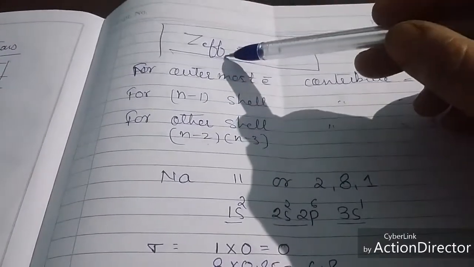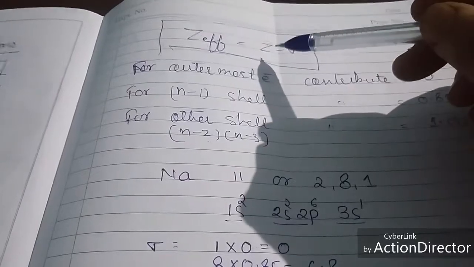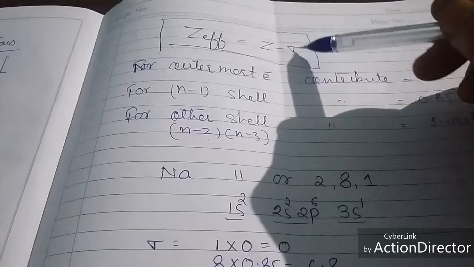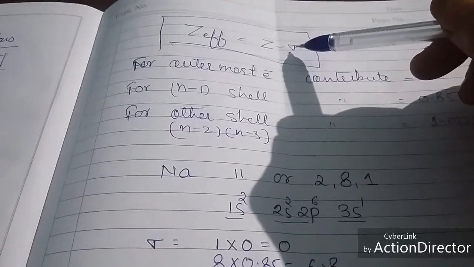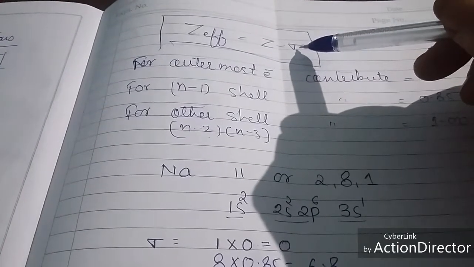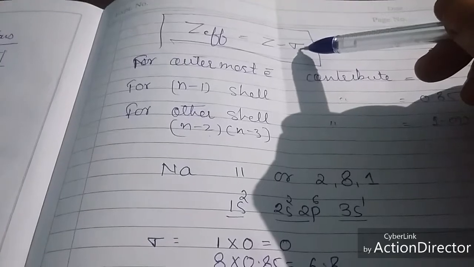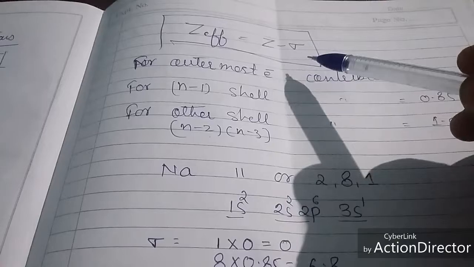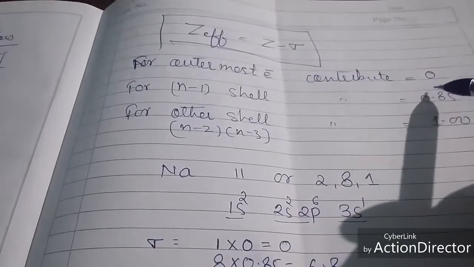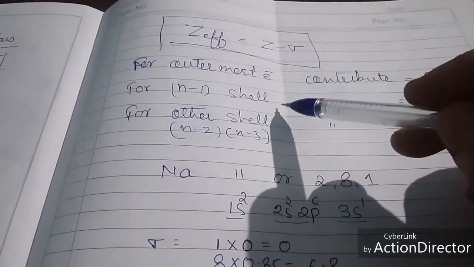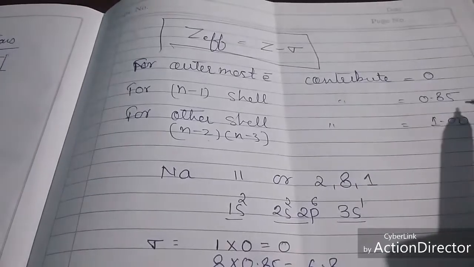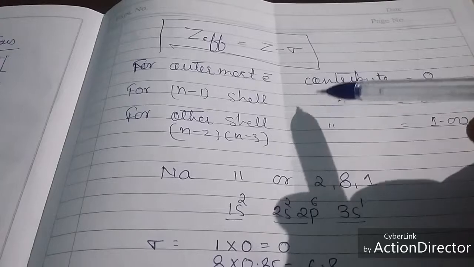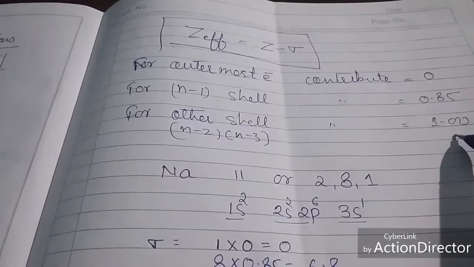Let us calculate the effective nuclear charge according to Slater's rule, which is Z minus sigma, where sigma is the screening constant and it has to be calculated. There are certain rules to calculate the sigma value. For the outermost electron, the contribution will be 0. For n-1 shell electrons, the contribution will be 0.85. For other shells like n-2 and n-3, the contribution will be 1.